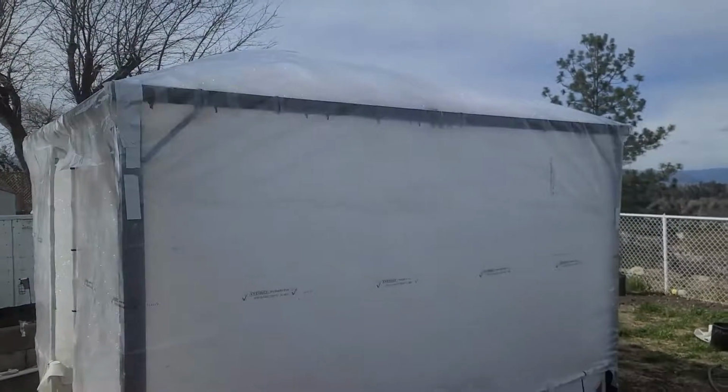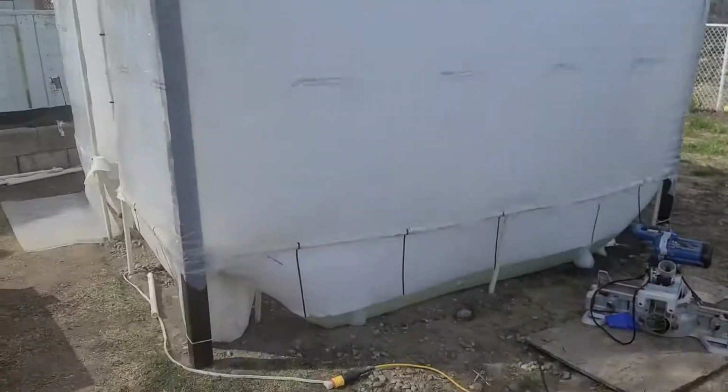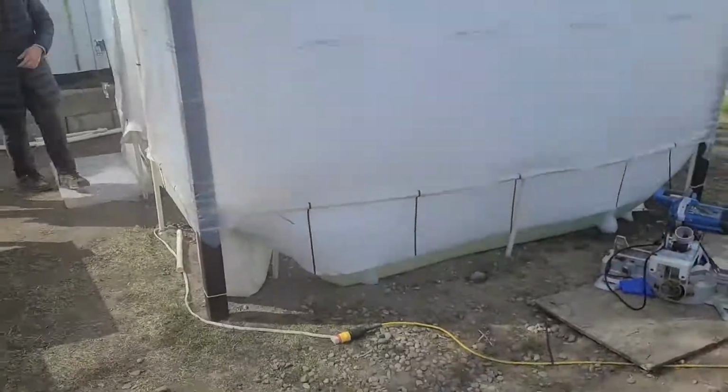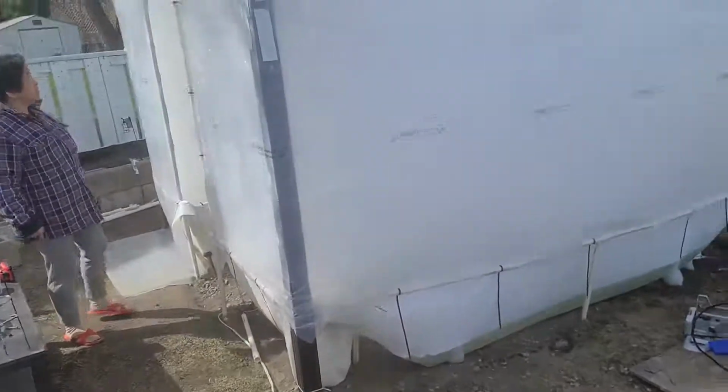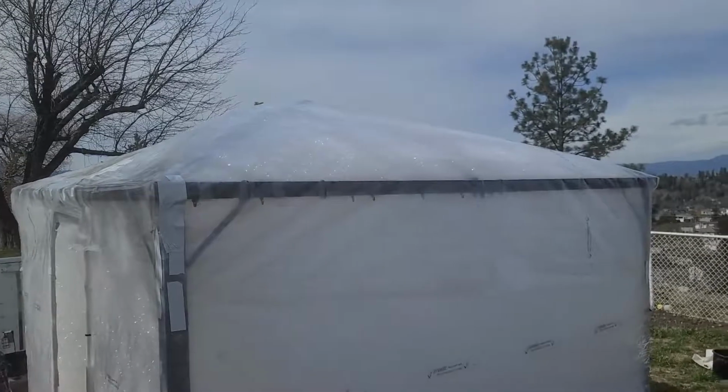So this is the result of total filling. As you can see, the bubble fills everywhere. Fills everywhere. Even let's look at the top. Look at the top. It's total filling.